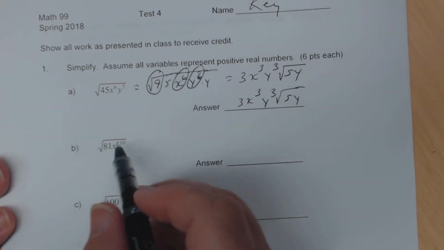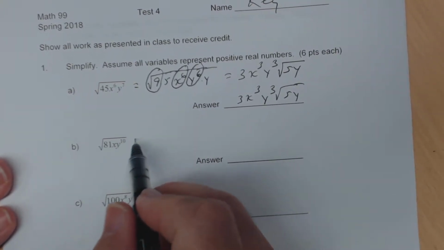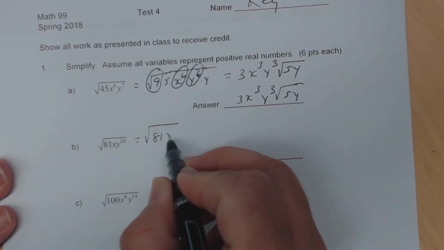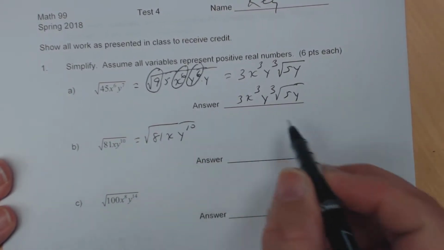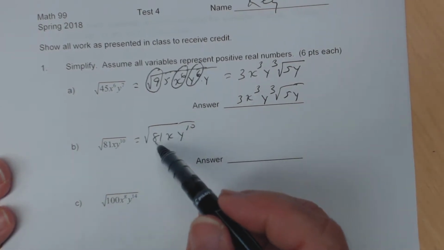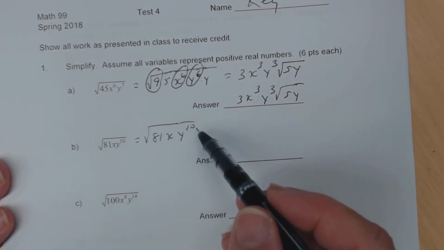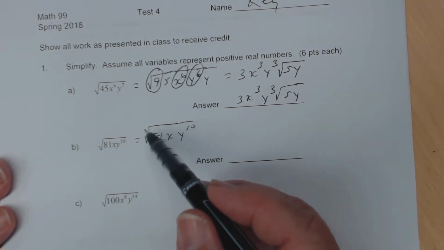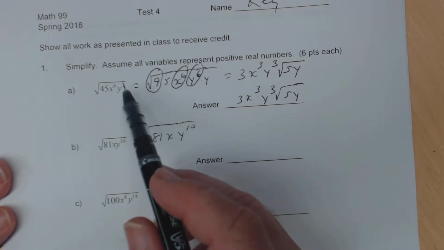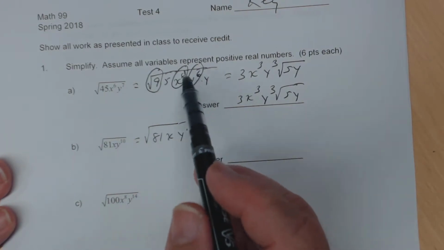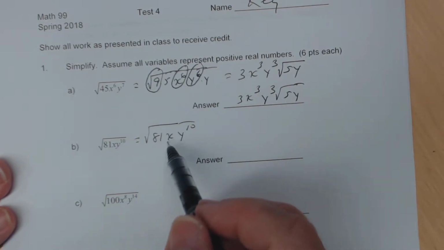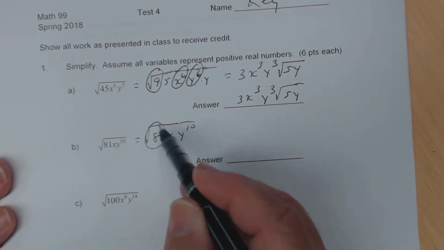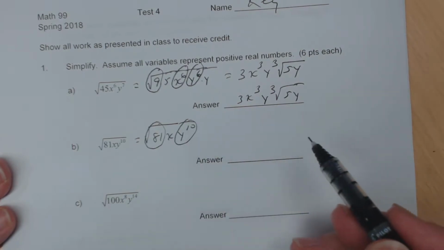Okay, the next one, you have the square root. I'm just going to go ahead and rewrite it to make it a little bit bigger. You have the square root of 81x y to the 10th. All right, and then right away you notice that 81 is a perfect square. Y to the 10th is even. Now x to the first, that one's odd, but it's less than the index. See here, that 7 was bigger than the index, so you can rewrite it. So I can't rewrite the x, and so I can simplify this, and that's about it.